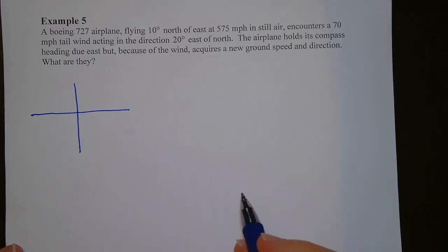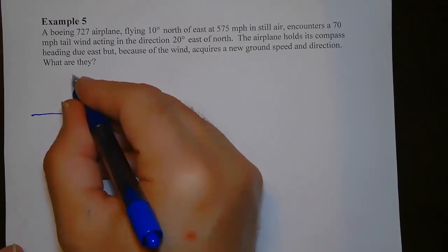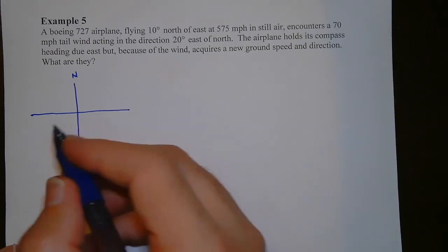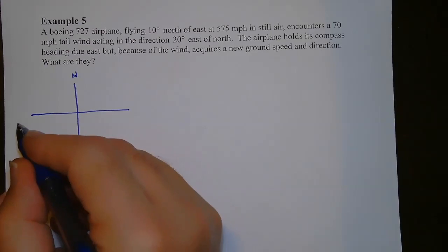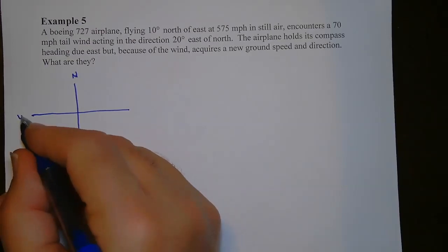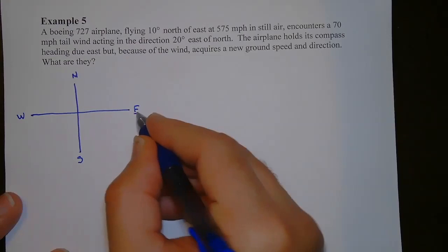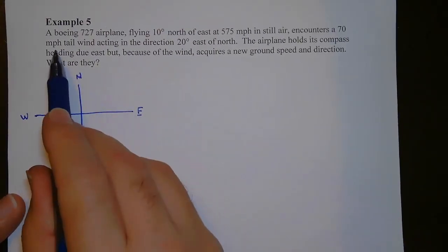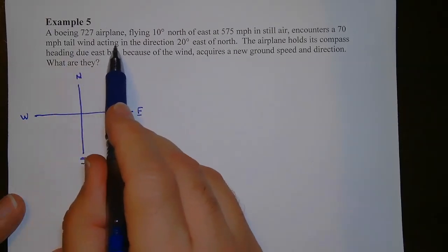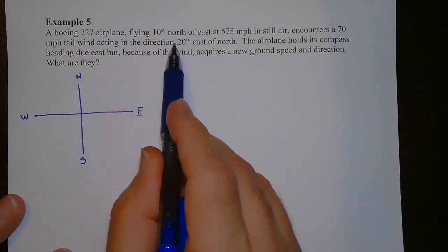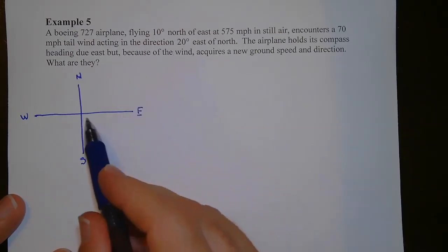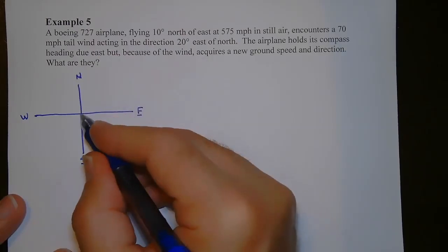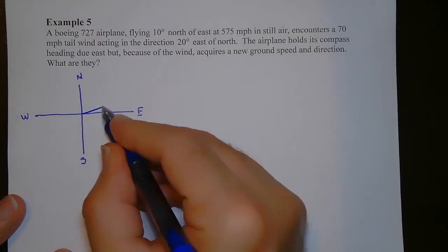All right, so this would be north. This is south, and never ever eat soggy waffles, right? So this is west, and this would be east, so this would be due east. And it's saying a Boeing 727 airplane flying 10 degrees north of east. So it's not going east, it's going 10 degrees north of this, so it's kind of coming up this way. I'm going to draw that.